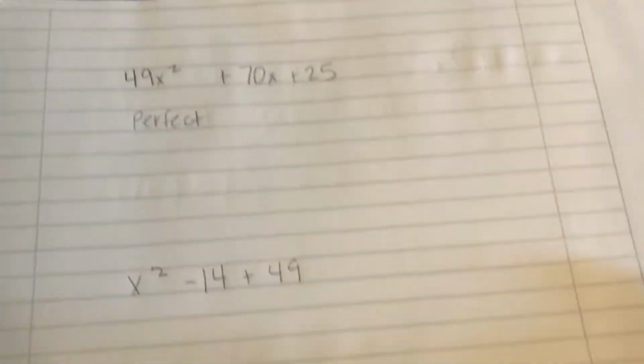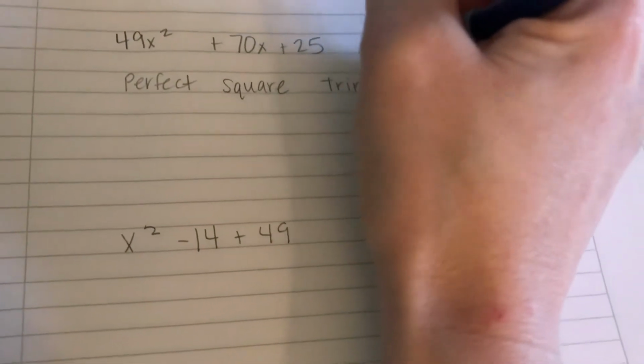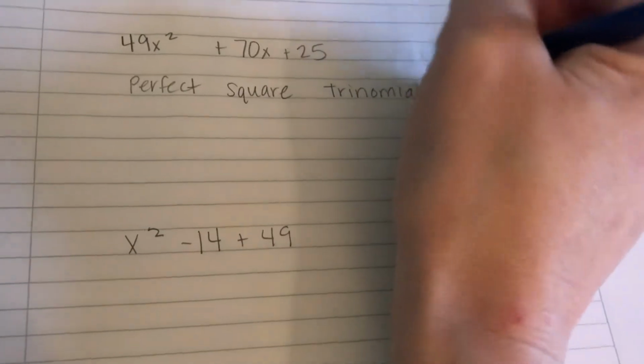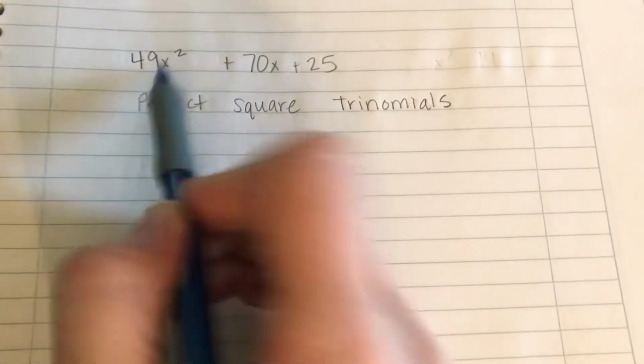Hi guys, we are going to look at perfect square trinomials. I'm going to do this quickly and show you 3 different examples, and I'm going to show you the quick trick version so you can just take a few notes here and you'll be good.